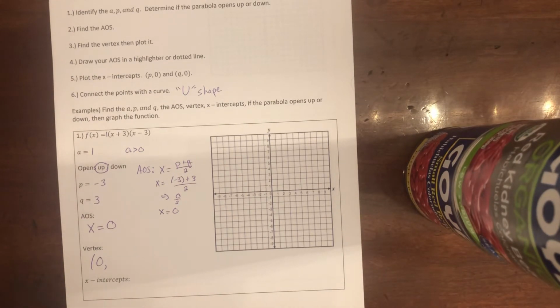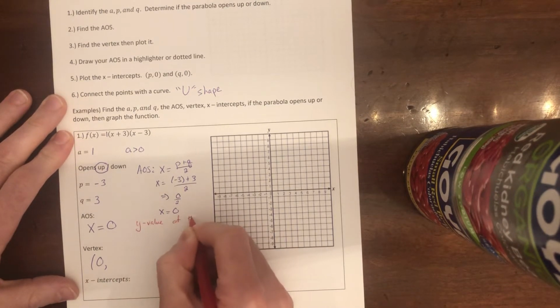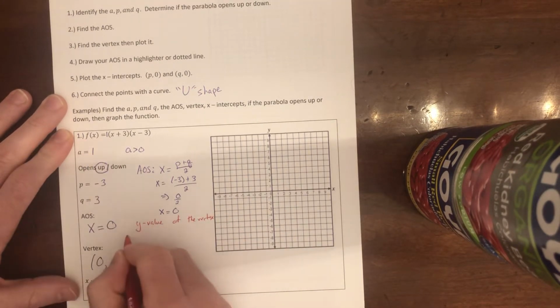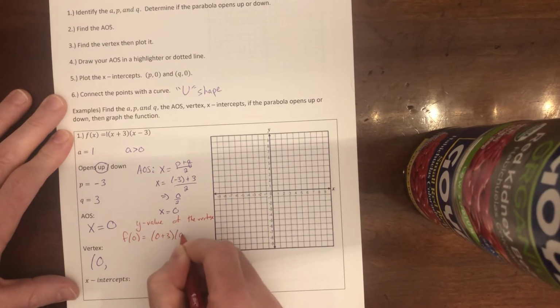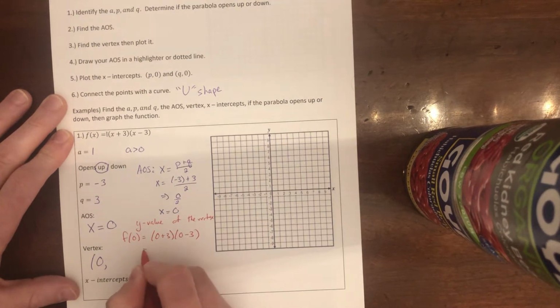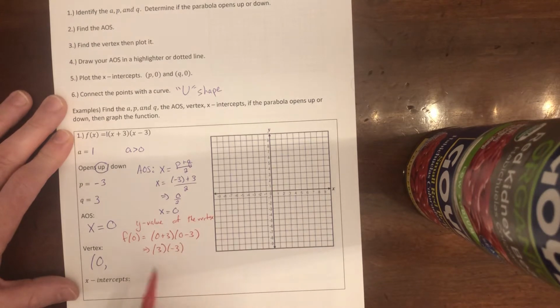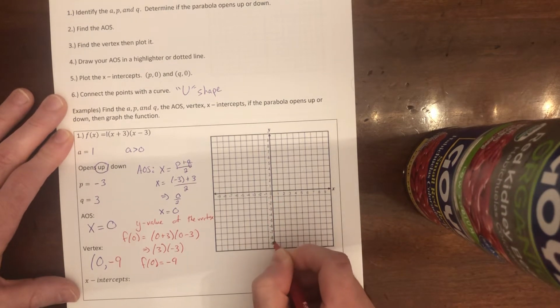So now what we need to also get is the y value of the vertex. So to get the y value, we plug in 0 for x. We'd say f of 0 equals (0 plus 3) times (0 minus 3). Order of operations tells us to do the stuff in the parentheses. 0 plus 3 is 3. 0 minus 3 is -3. So our f of 0 is -9. So our vertex is going to be at (0, -9).